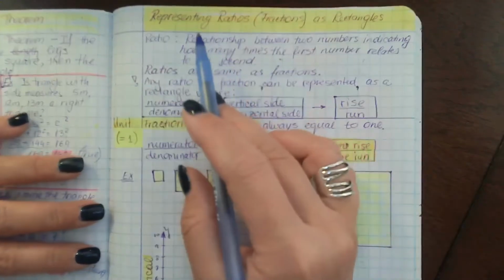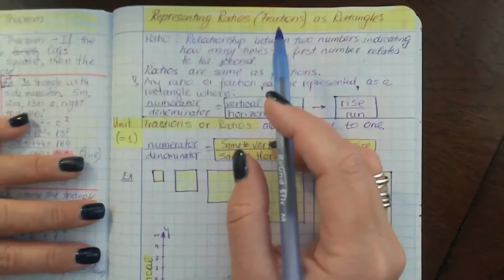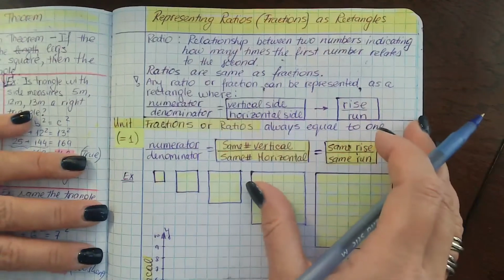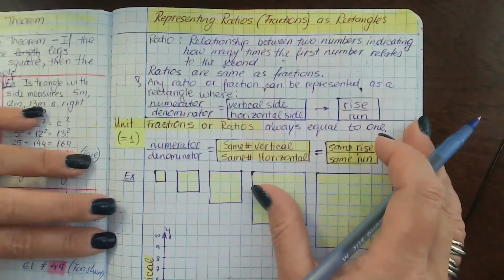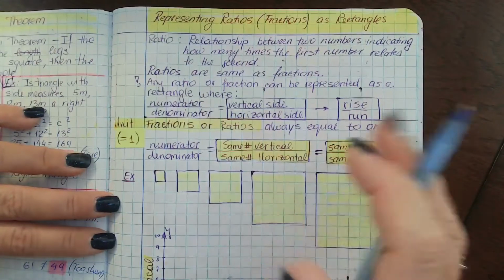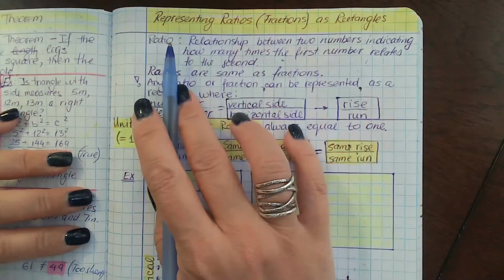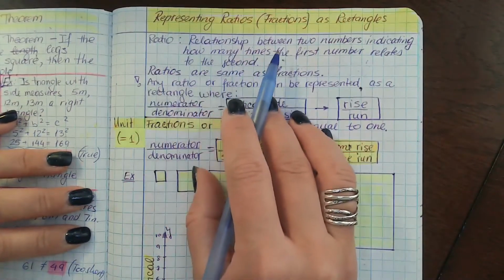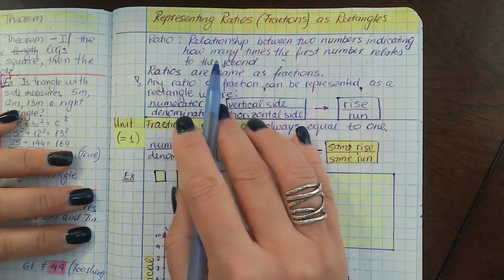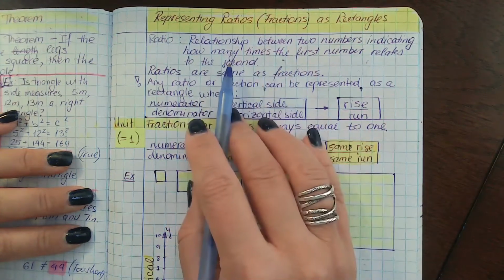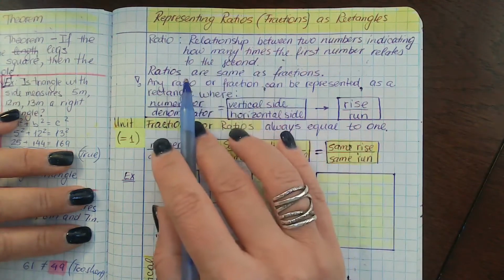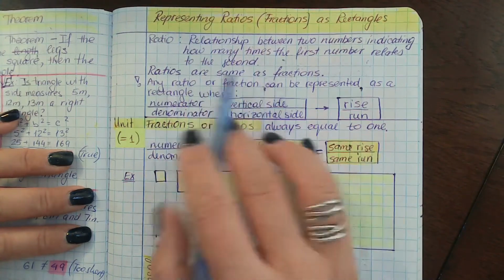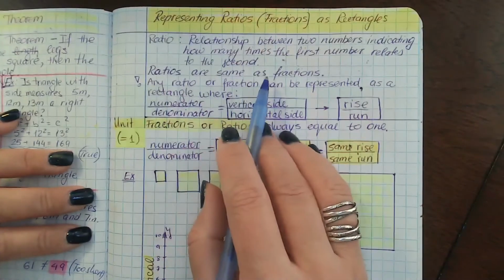In this video, we'll be representing ratios or fractions as rectangles, and we can see how we can compare them on the coordinate plane. Check this out. A ratio is a relationship between two numbers, indicating how many times the first number relates to the second. The ratios are the same as fractions. So if I say ratio, I can say fraction.